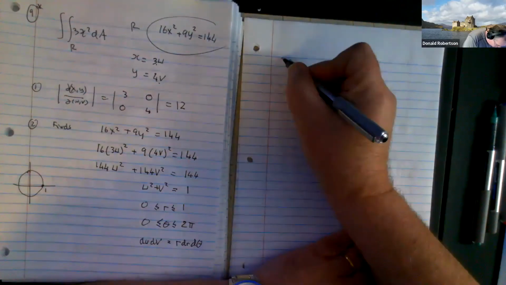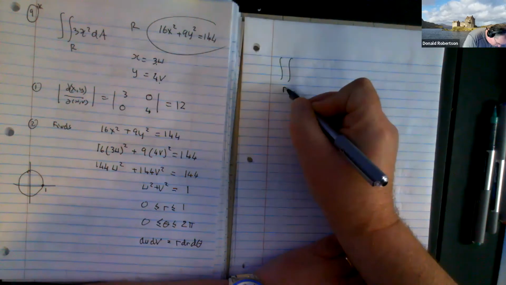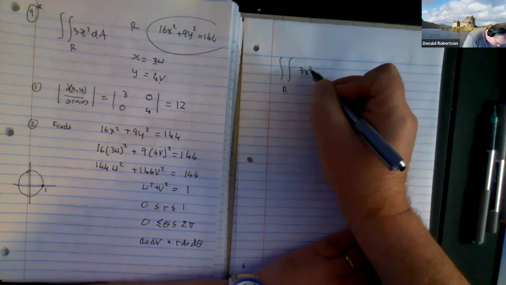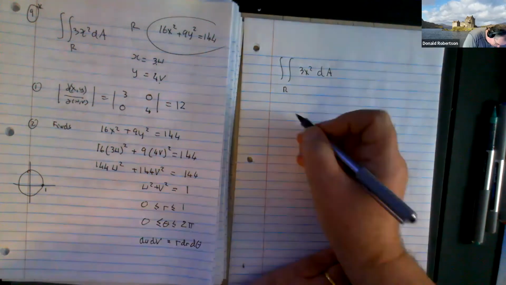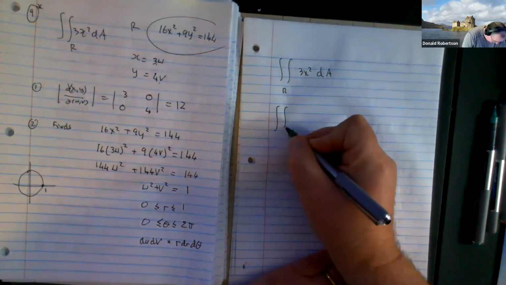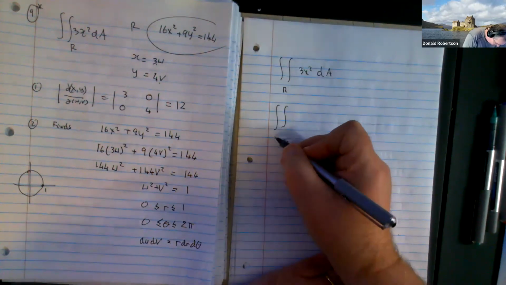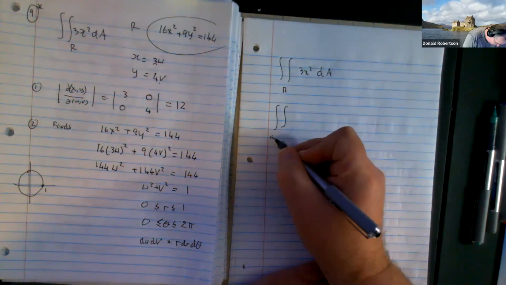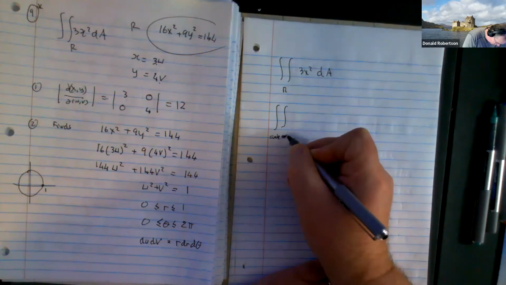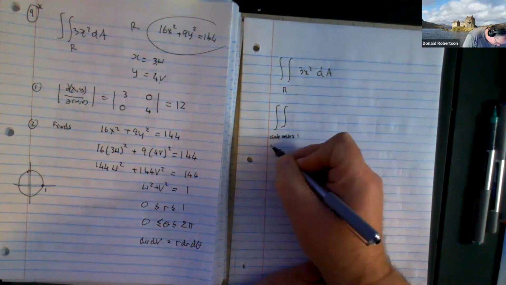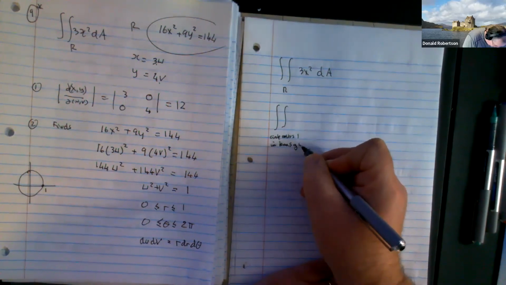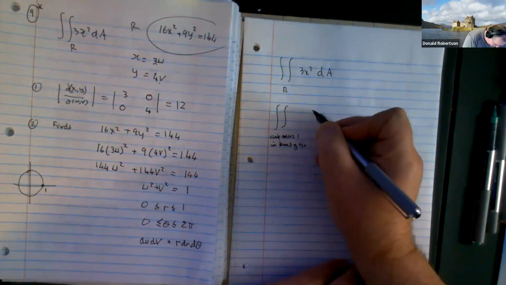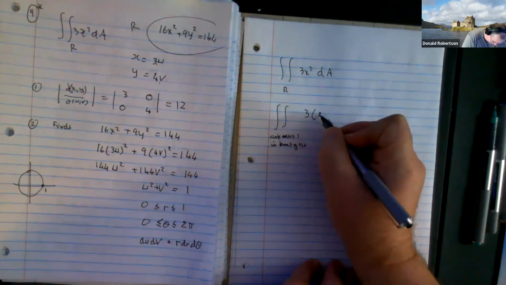So the original integral looked like this. It's going to turn into basically the circle of radius 1 in terms of u and v. The 3x squared is going to become 3 times 3u squared.